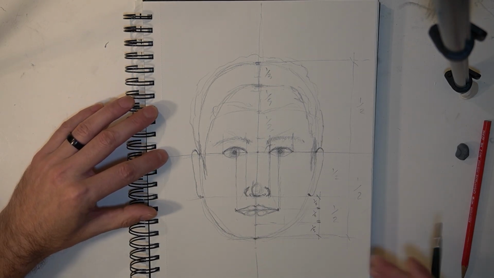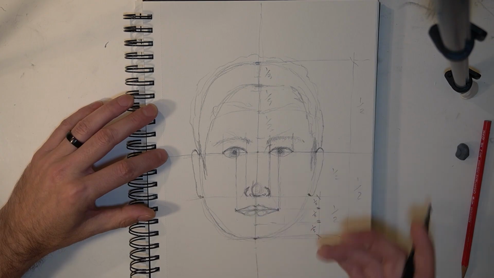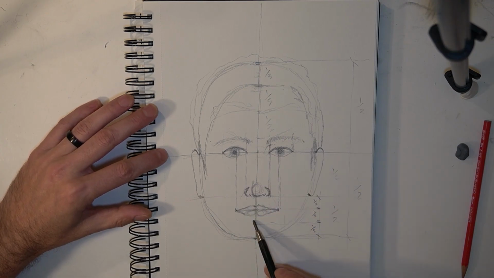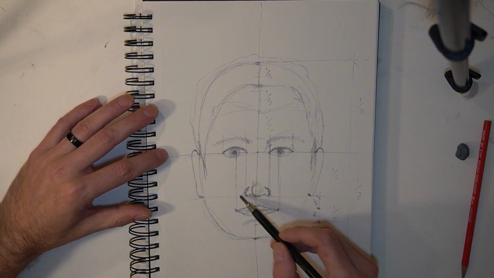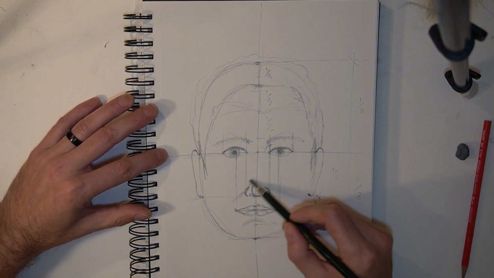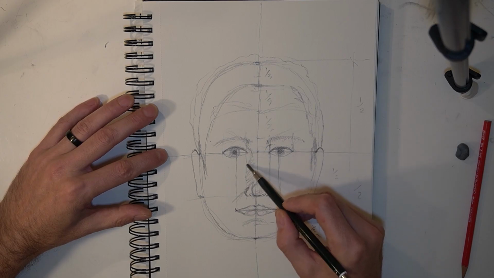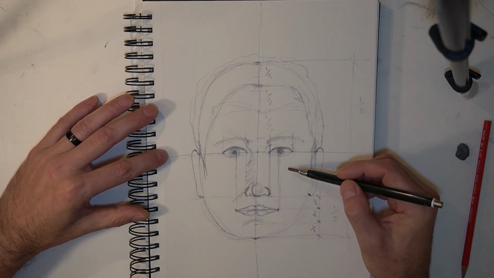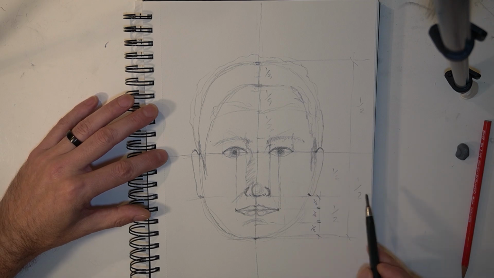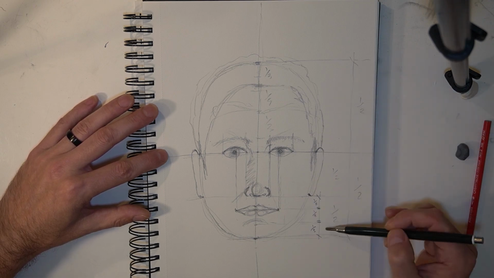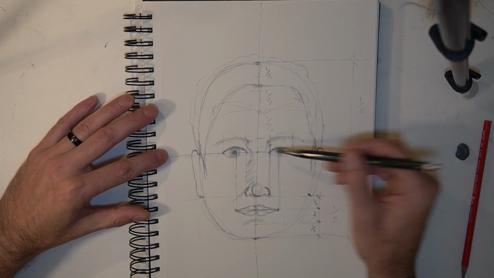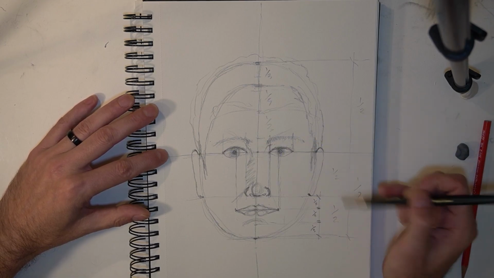Next tutorial will be the face from the side, so you can see what the face from the side will look like. Basically the same dimensions that we've discussed here obviously also apply on the side.